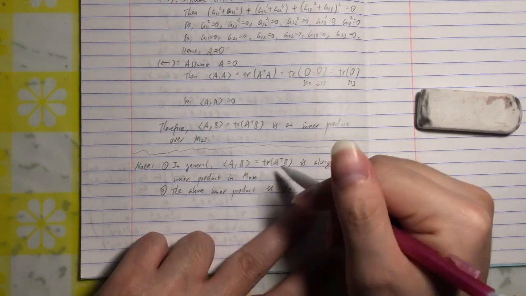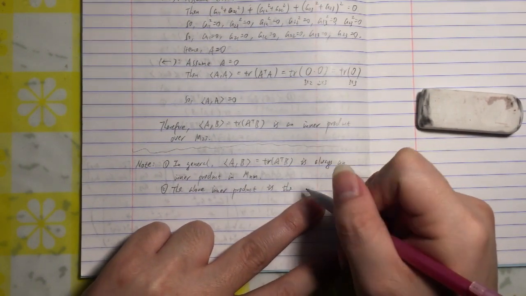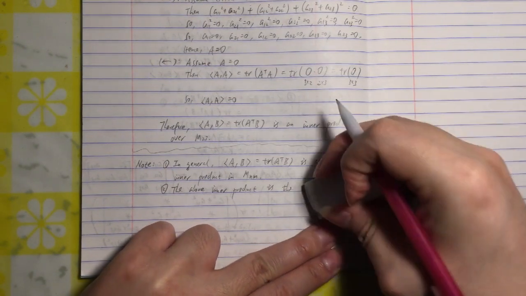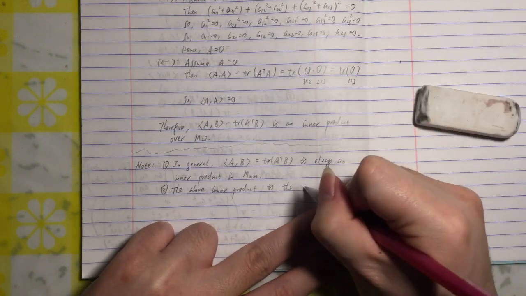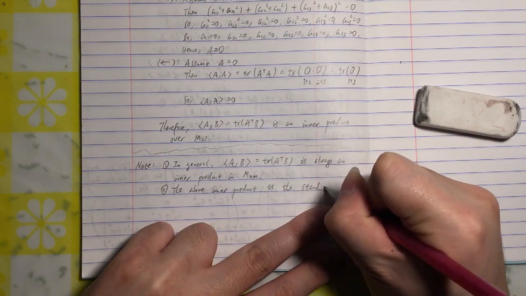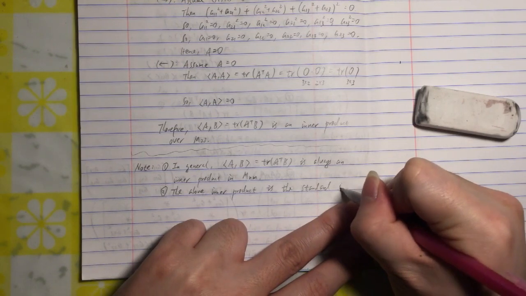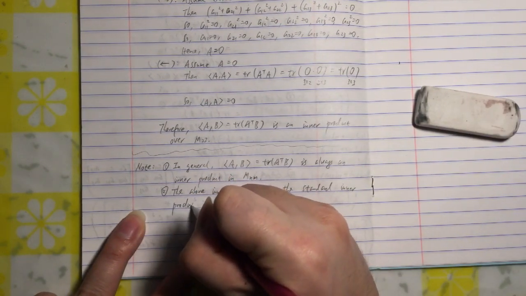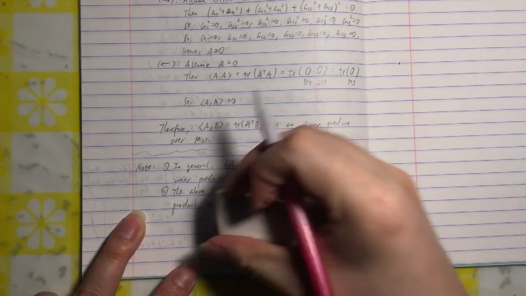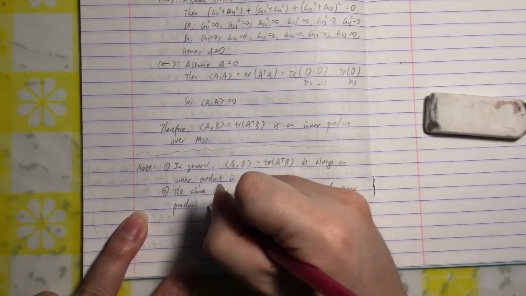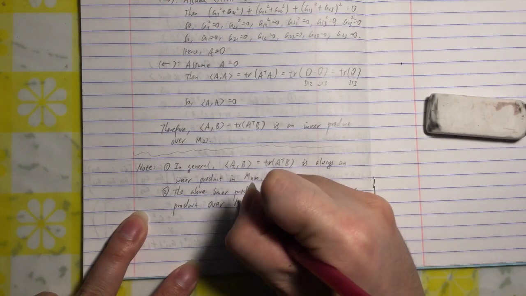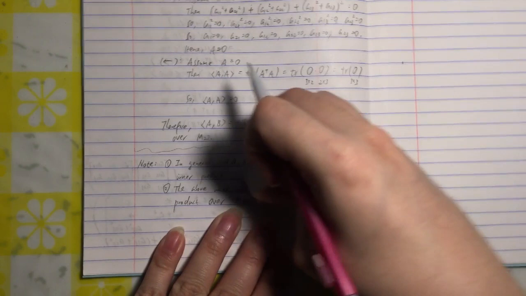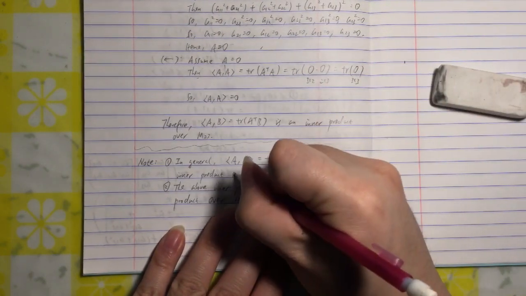This inner product is the standard inner product over Mmn.